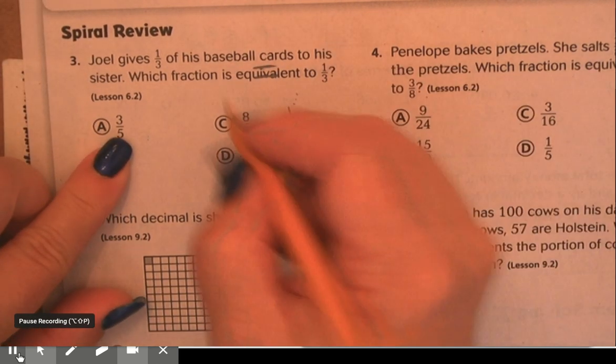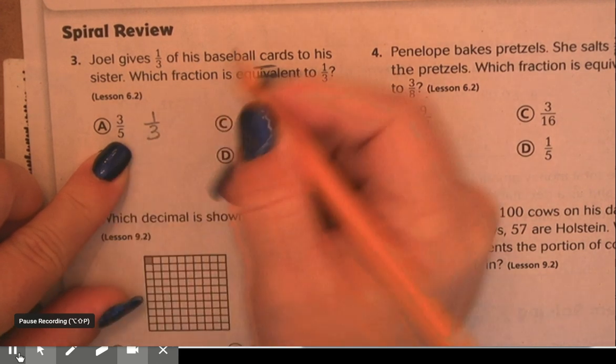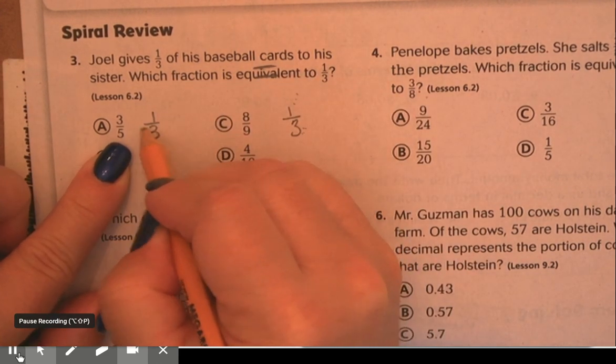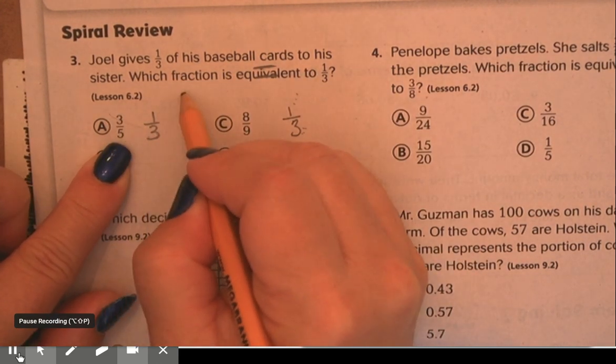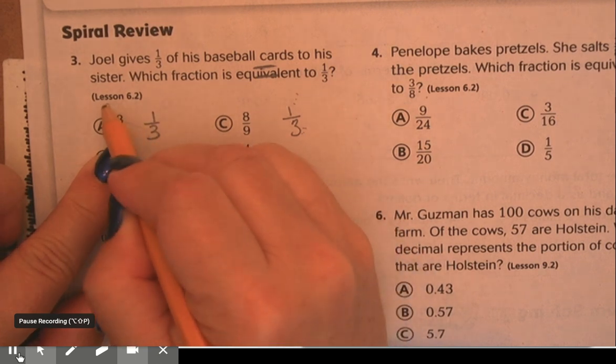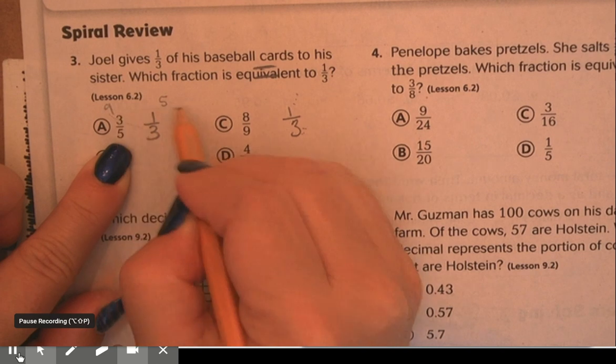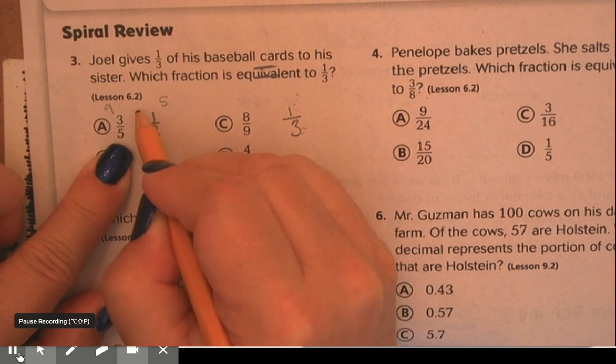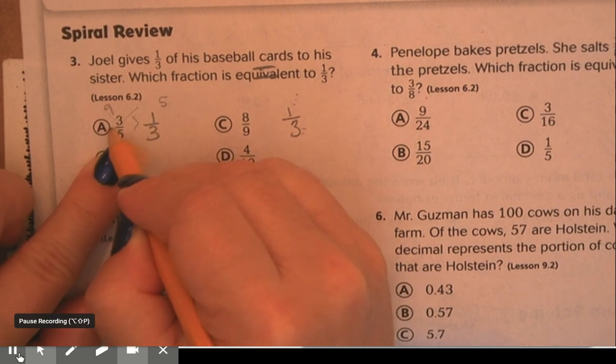So I'm going to start with A, and I'm going to set it up. And another way you could do it is you could cross multiply and see if the sides are equal. We learned this before spring break. 3 times 3 is 9. 5 times 1 is 5. These are not equal. This side is bigger, so this is not right.